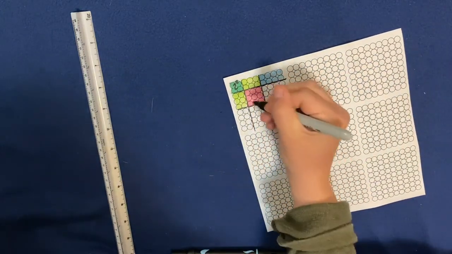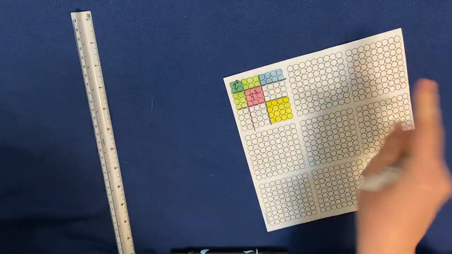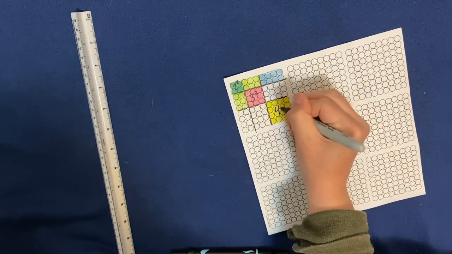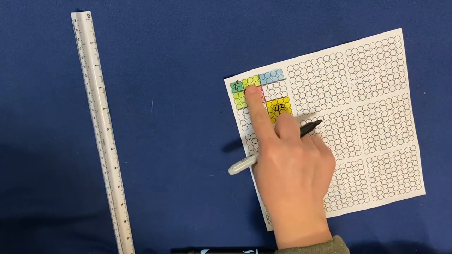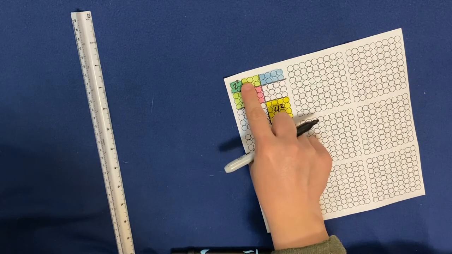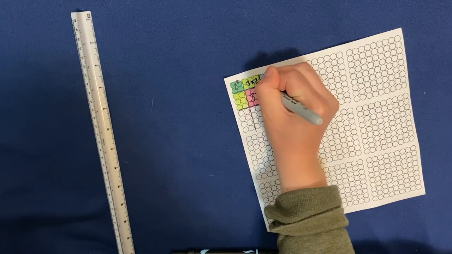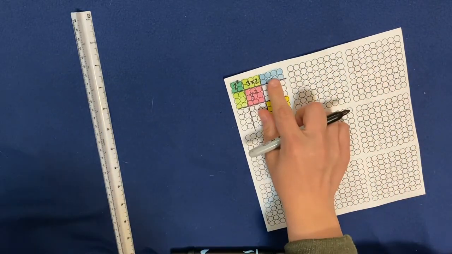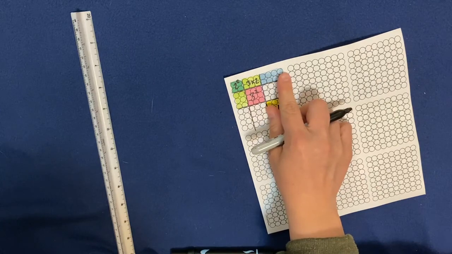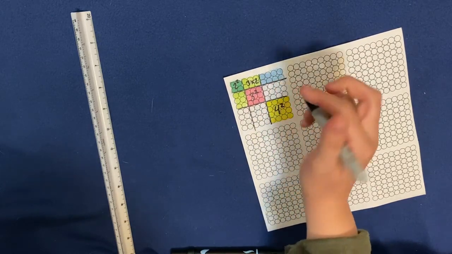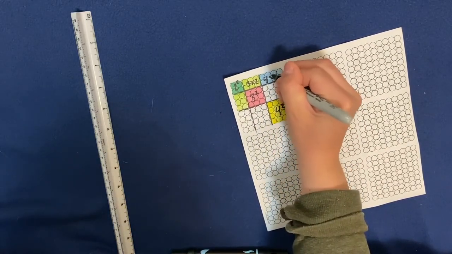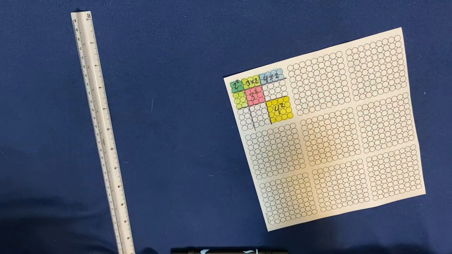What's this square? 3 squared. 4 squared. What do we multiply to get this one? 3, 1, 2 times. 3 times 2. What did we get here? 1, 2, 3, 4. We see 4. 1, 2 times. So 4 times 2.